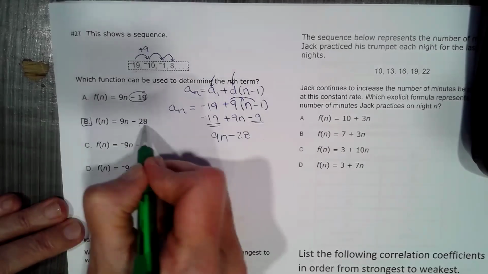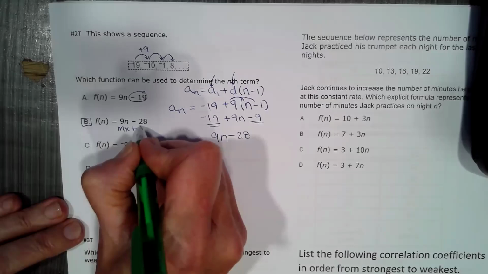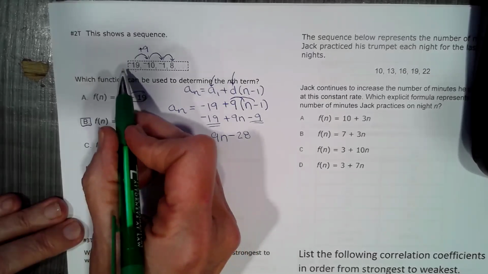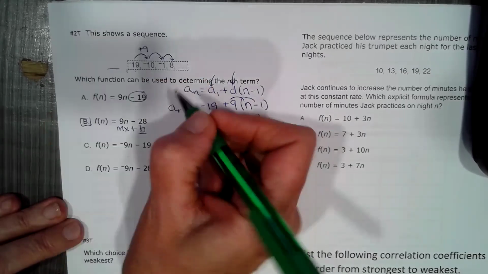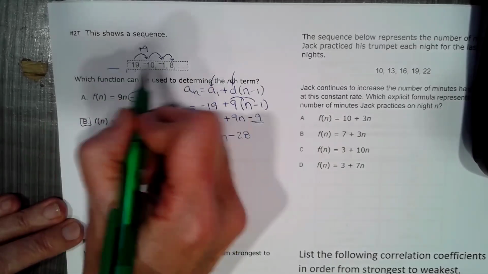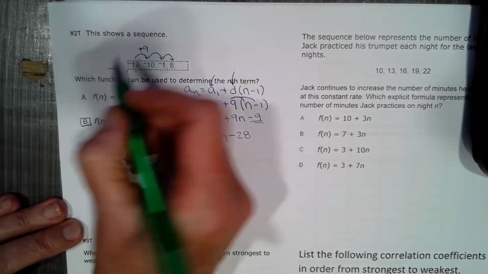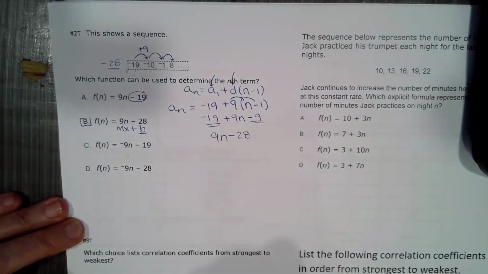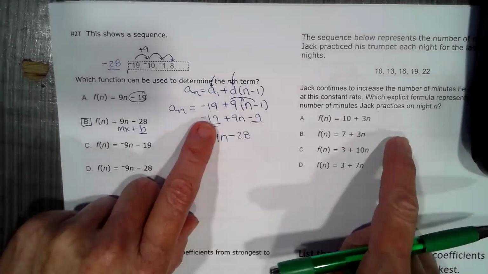And those of you who understand this, this is the same thing as mx plus b, and we know that our b is our y-intercept. This is our first term. Our y-intercept is actually here before this term. So if you're adding 9, some of y'all know that all you have to do is just subtract 9 to go back. And if I subtract 9, that's when I get negative 28. Make sure you show your work here for this one.